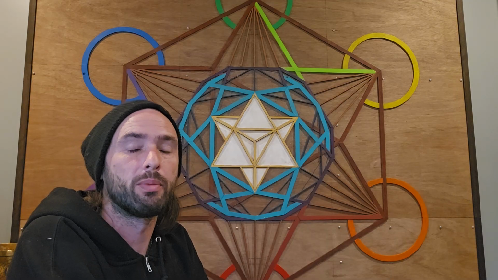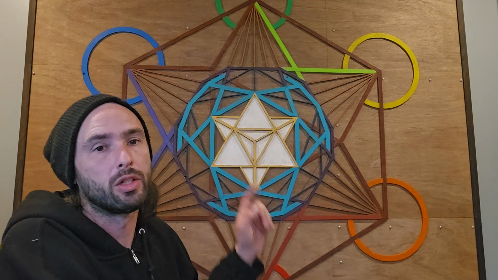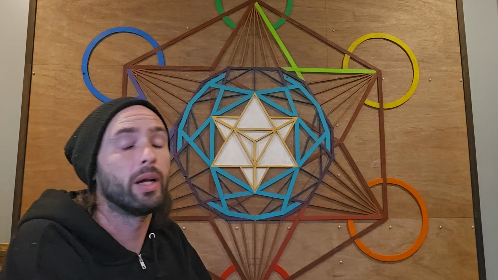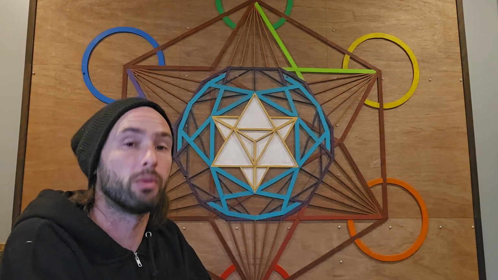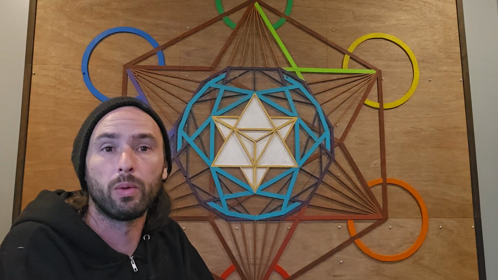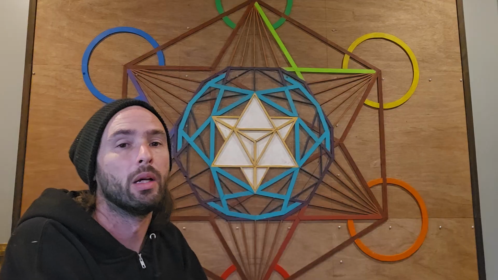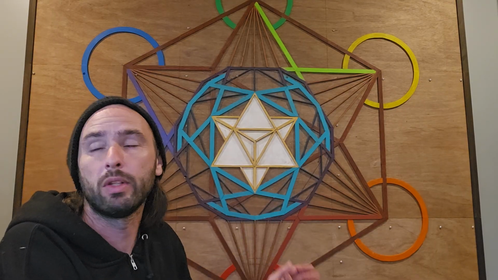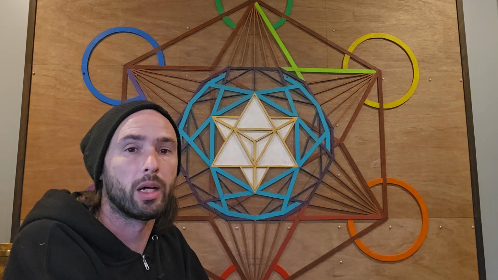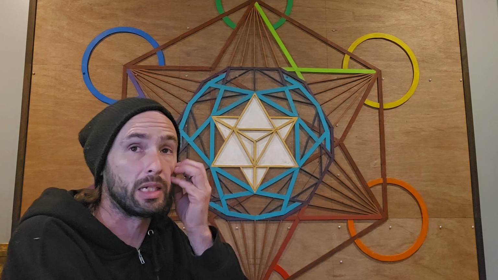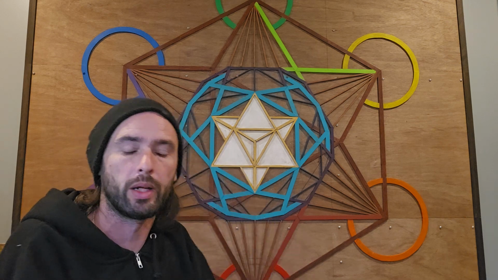I just wanted to have an episode here and go over this geometry behind me, also known as Metatron's cube. Now, I did not create Metatron's cube. I simply recreated it, and I watched some videos from Robert Edward Grant in order to recreate this. I'm going to go over some of the different structures that are embedded inside of this. I'm also going to go over the platonic solids and effectively how I see that they were created.